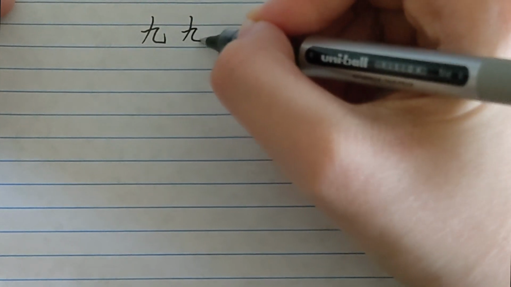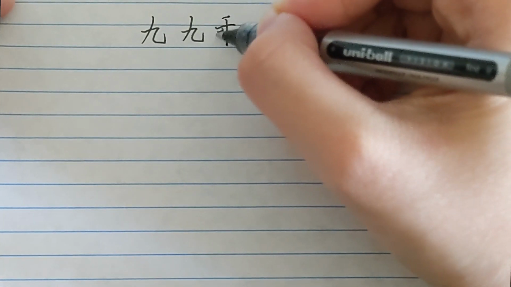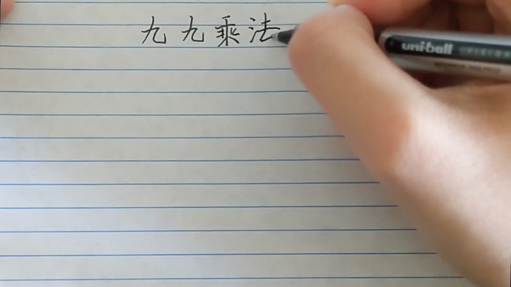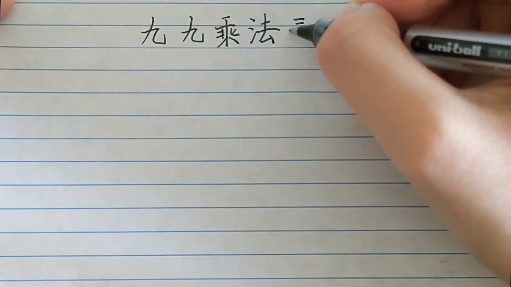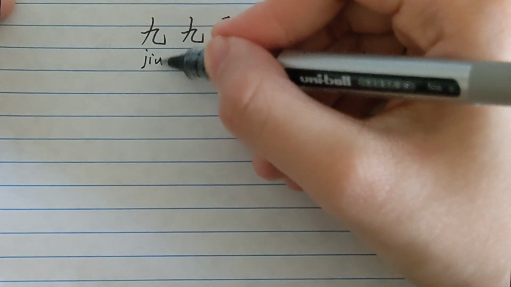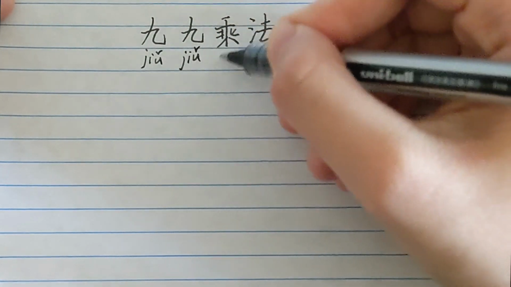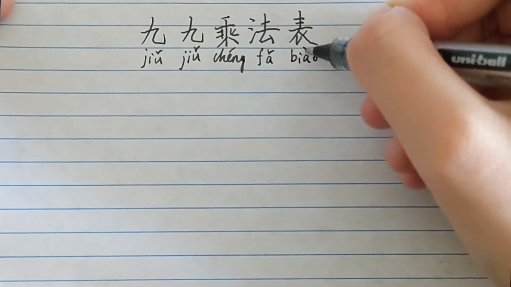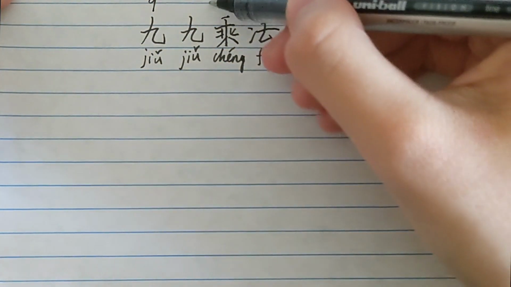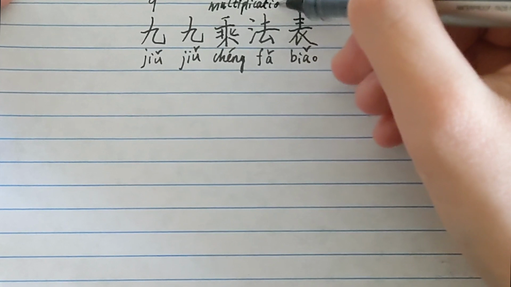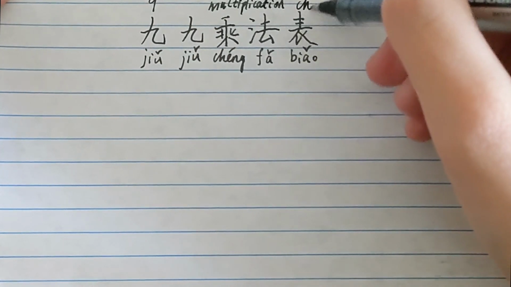九九乘法表. Pronunciation is 九九乘法表, where 九 is the number 9, 乘法 is multiplication, 表 is chart or table.